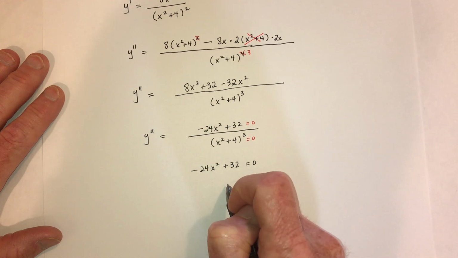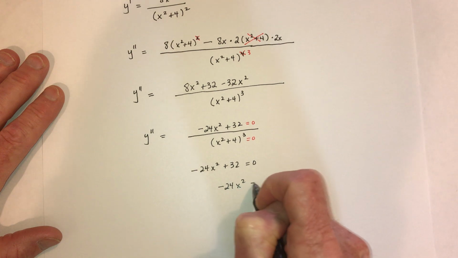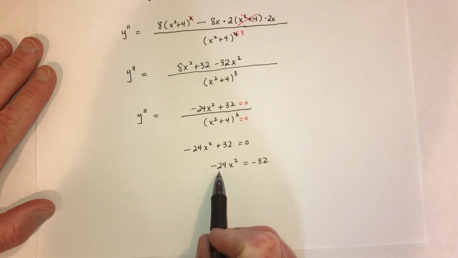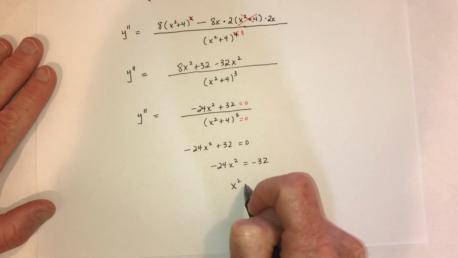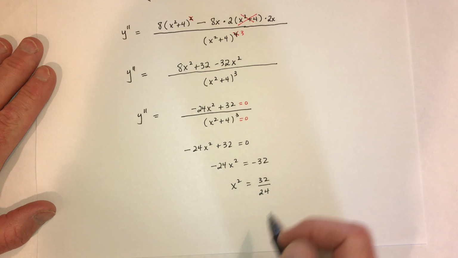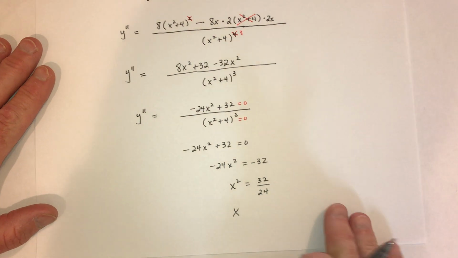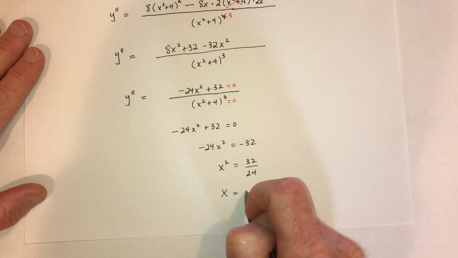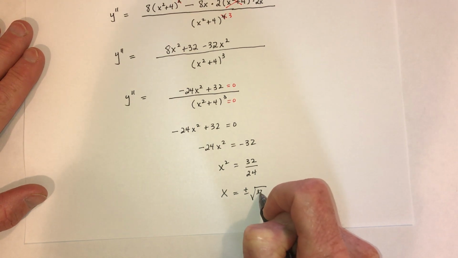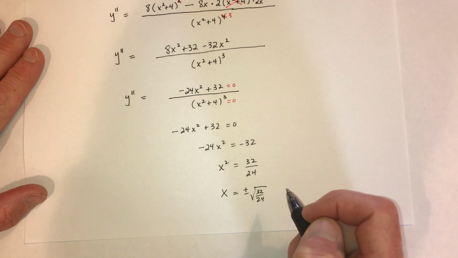So then I could subtract 32 from both sides. And then divide both sides by negative 24. And the negatives are going to cancel. Then take the square root of both sides, and there's going to be 2 answers, plus and minus the square root of 32 over 24.